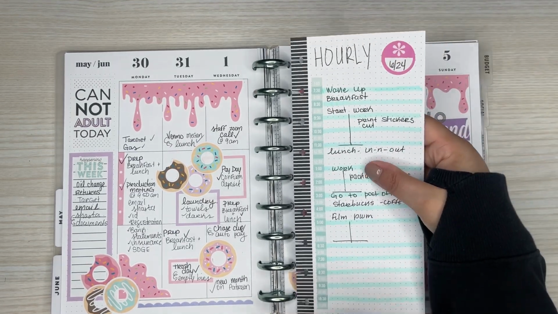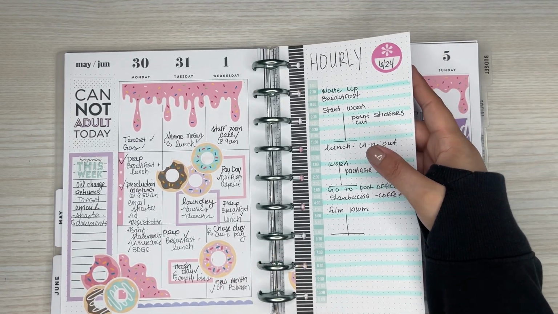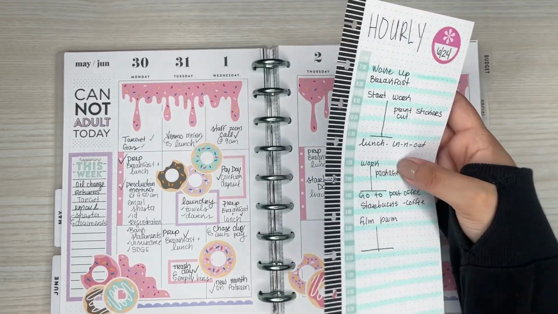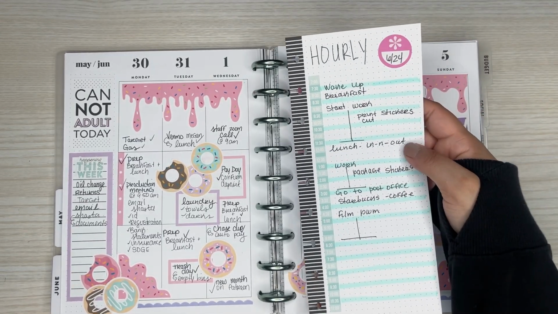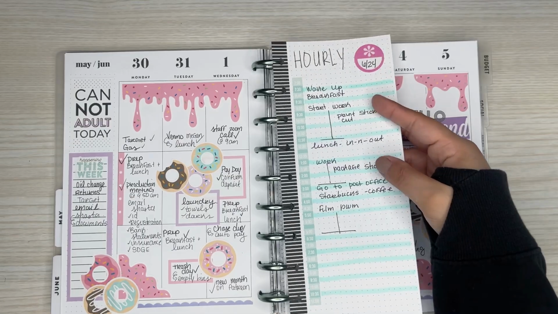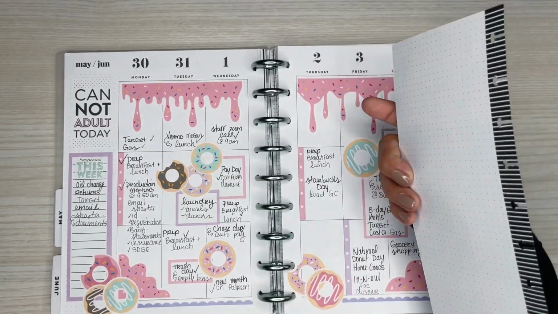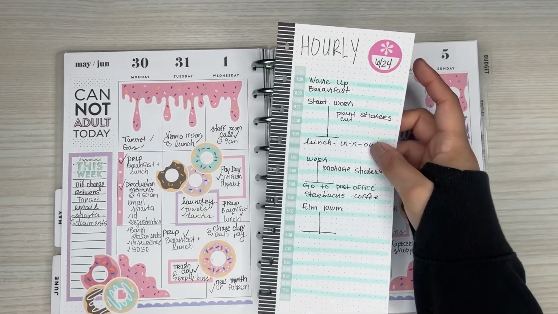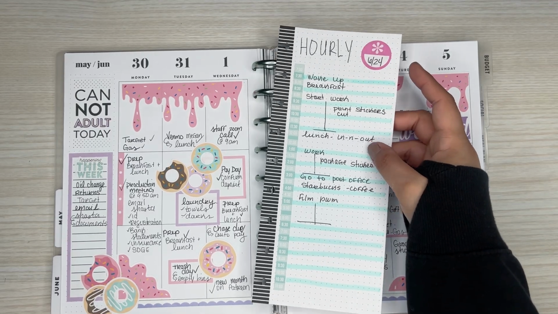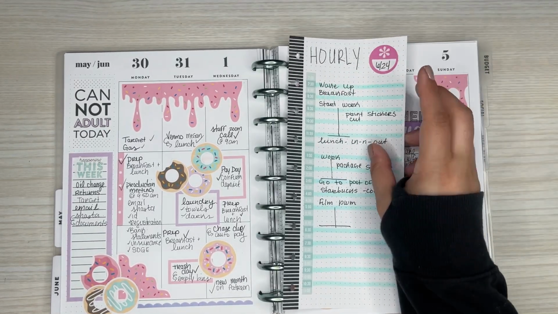I haven't done this yet, but I thought this was a good idea, to just do a little hourly sheet for when you need it. For me, this would be a once a month type of thing that I could make for my planner, but I think it'd be super helpful. And then of course you have the other side. You can write in some more tasks. You could do a little checklist on the other side.